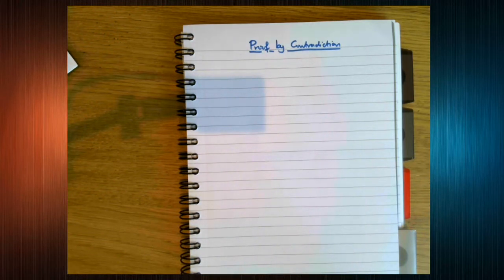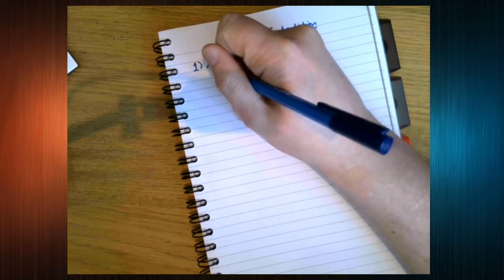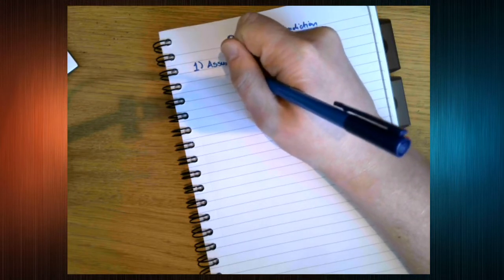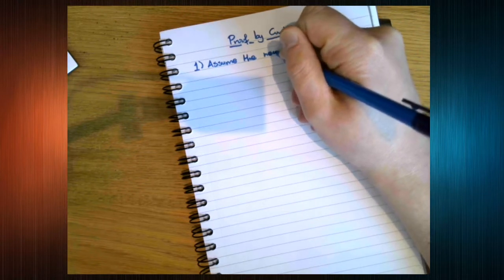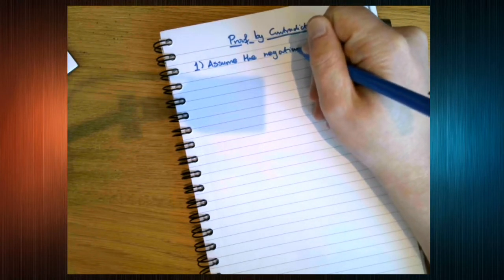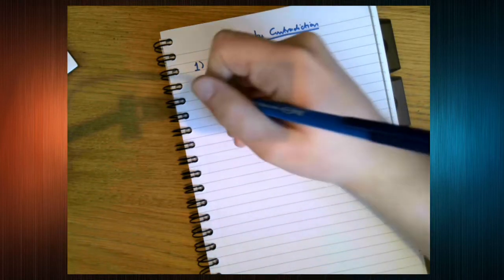So, what we are going to do is our step 1 is we are going to assume the negation of the statement we are trying to prove. Now, sometimes this is directly saying this is not true, but sometimes it's a little bit more subtle than that.